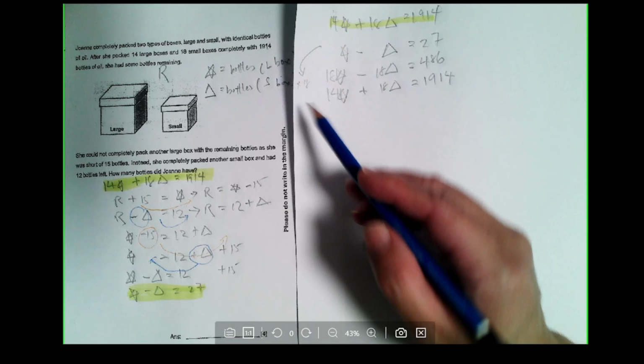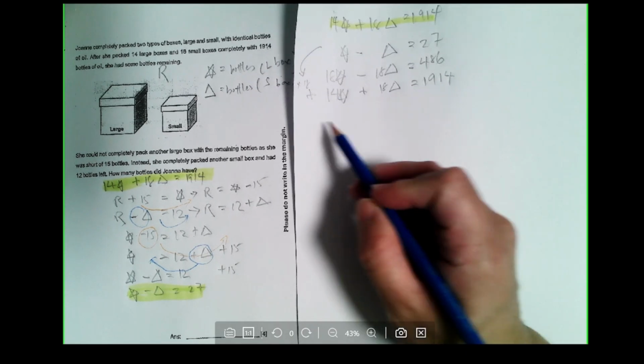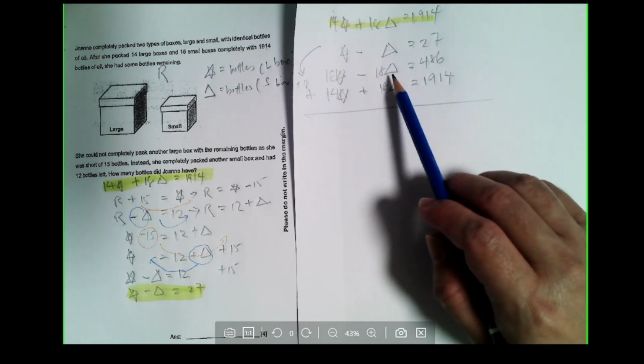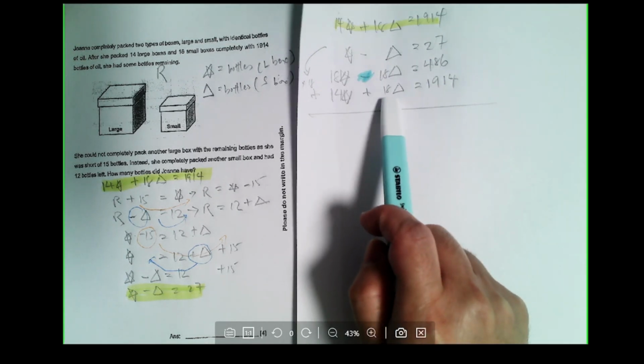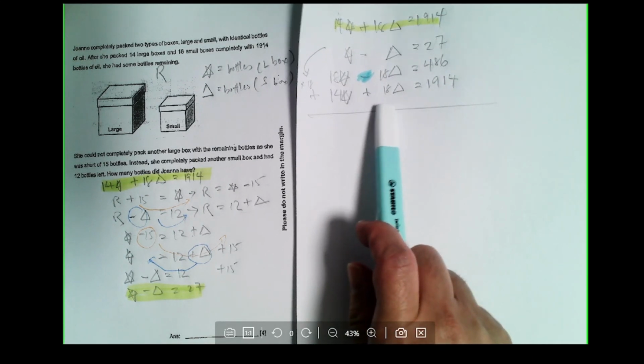Minus 18 triangle, I need to plus. I always tell my students, minus 18 is like owing money. You owe somebody $18, and then finally, you go and work and you make $18.